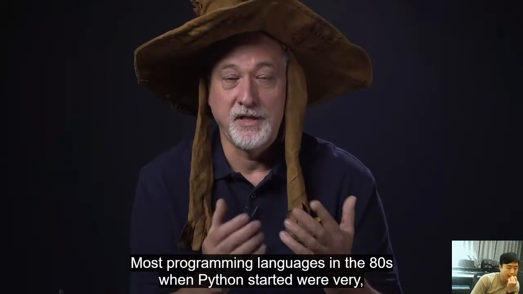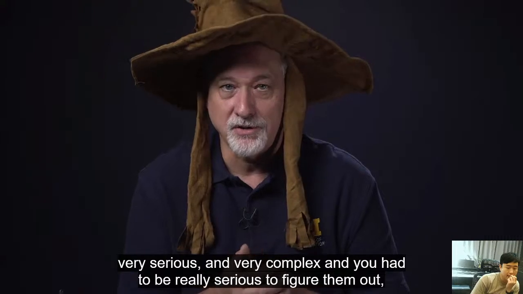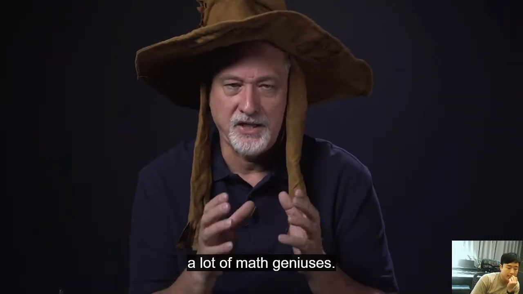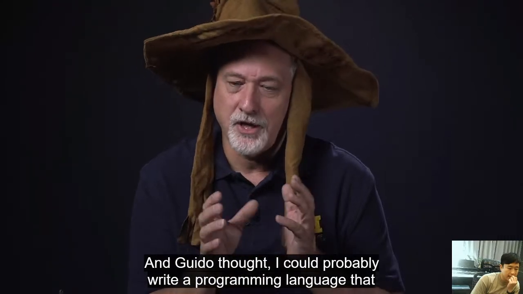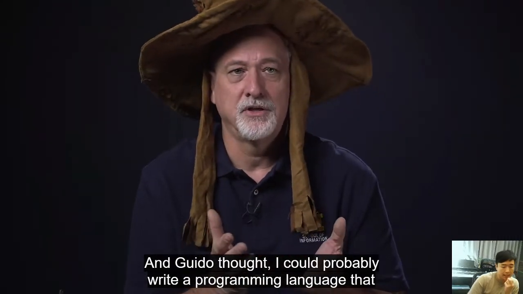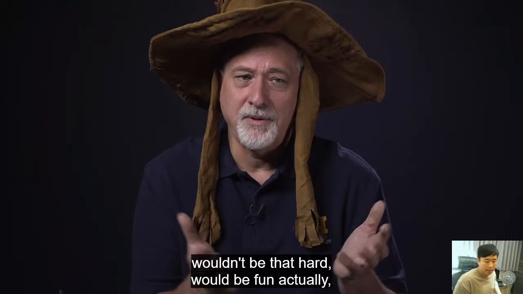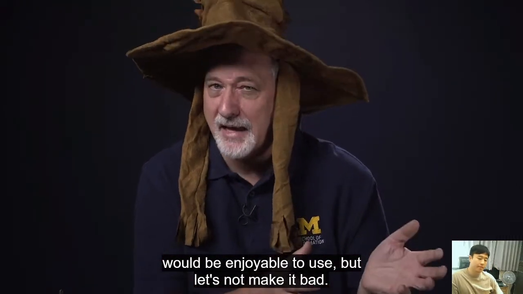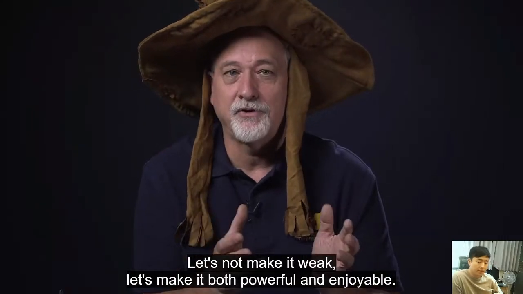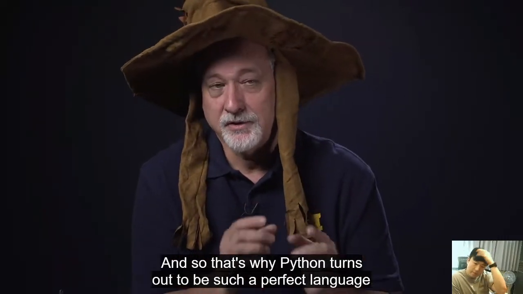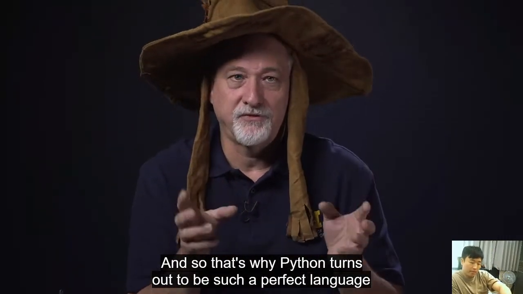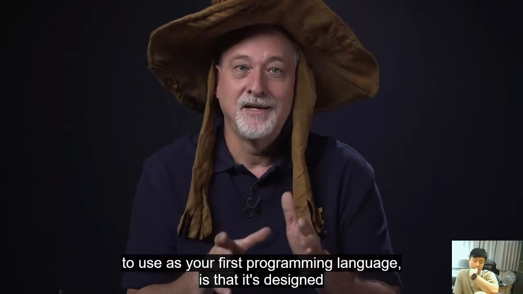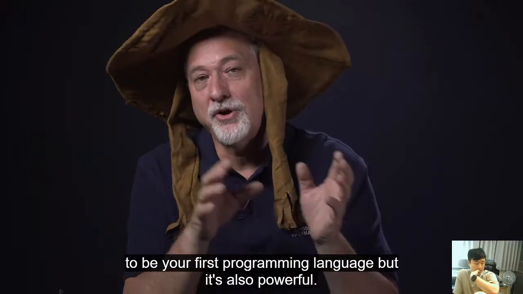Most programming languages in the 80s when Python started were very, very serious and very complex, and you had to be really serious to figure them out, a lot of math geniuses. And Guido thought, I could probably write a programming language that wouldn't be that hard, would be fun actually, which would be enjoyable to use, but let's not make it weak, let's make it both powerful and enjoyable. And so that's why Python turns out to be such a perfect language to use as your first programming language. It's designed to be your first programming language, but it's also powerful.